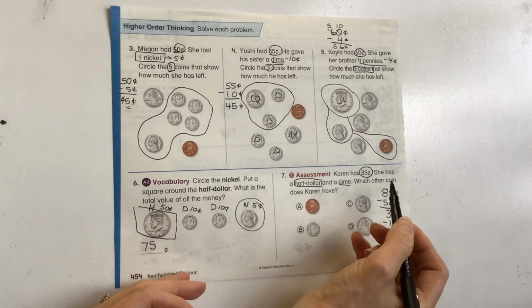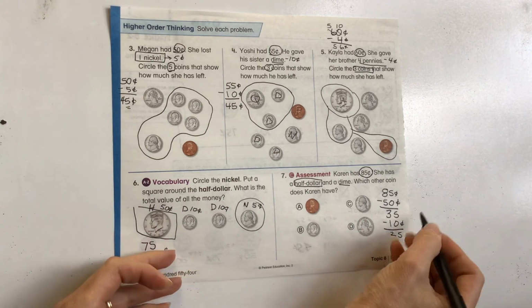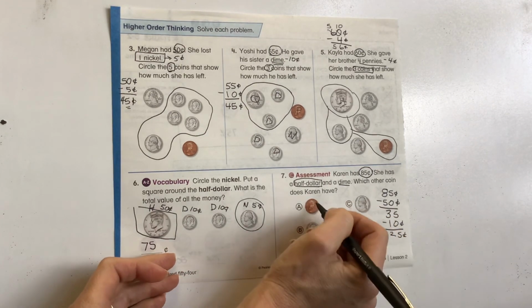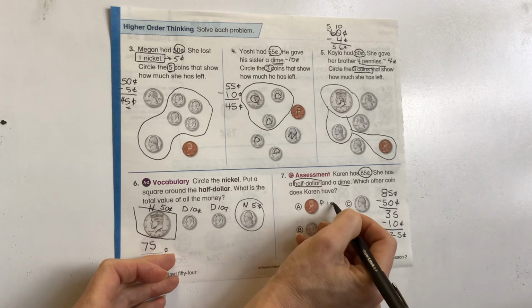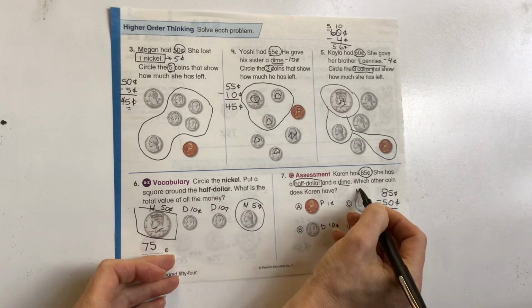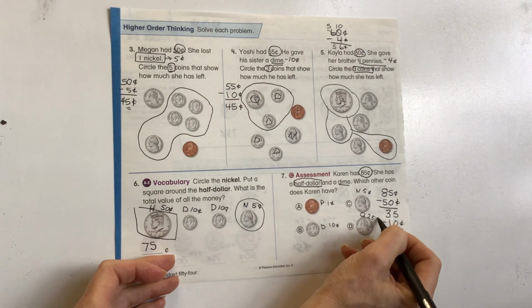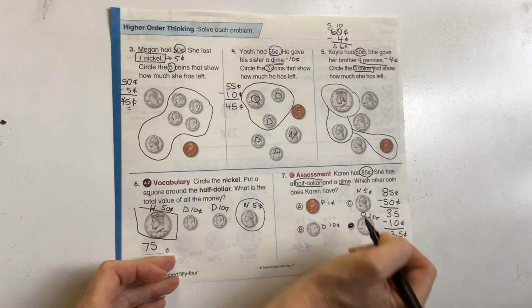But it says, what other coin does Karen have? It's only one coin. So what coin is worth 25 cents? We've got a penny worth 1 cent. We have a dime worth 10 cents. We have a nickel, which is 5 cents. And we have a quarter, which is 25 cents. So we know that it's going to be D.